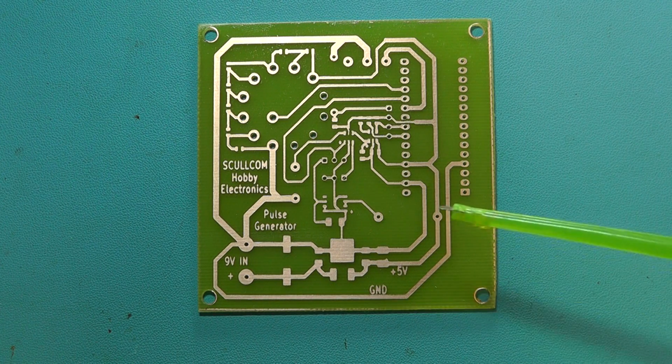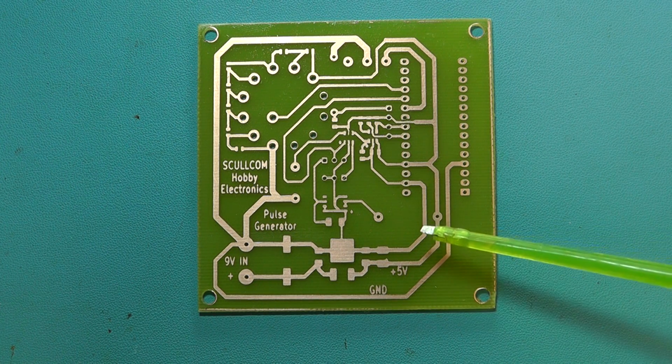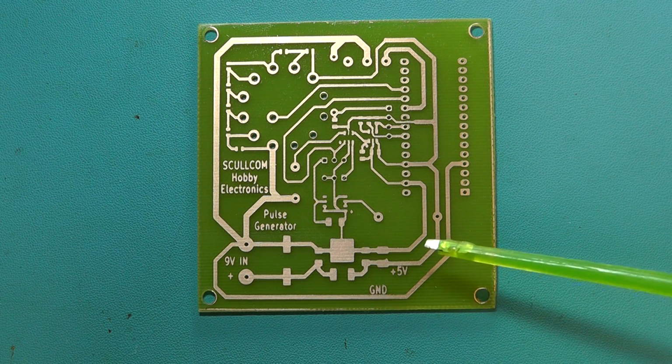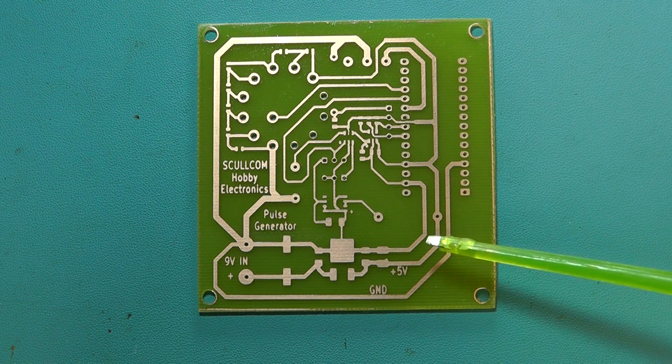Here we see the small printed circuit board that I've made for today's project. I've decided on this occasion to use a larger number of surface mount components to try and keep things tidy and as neat as possible, and also reduce the length of connections between the ICs and the components.